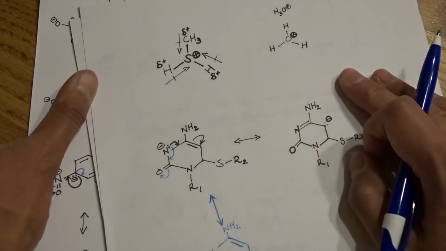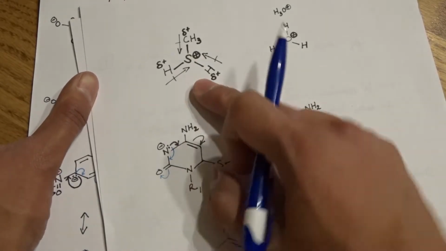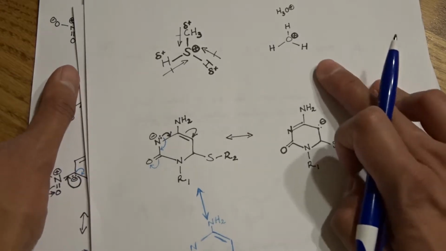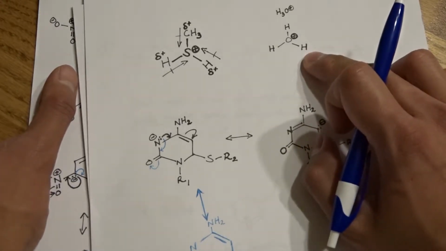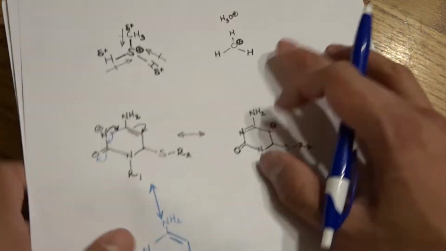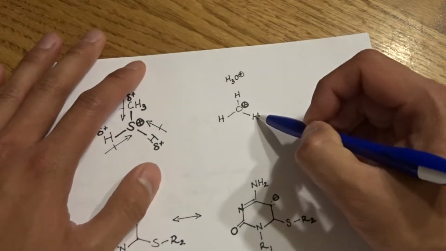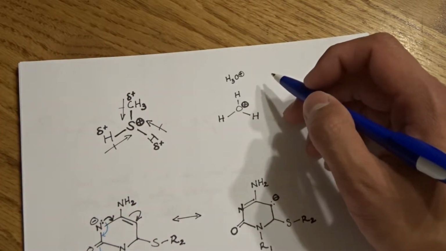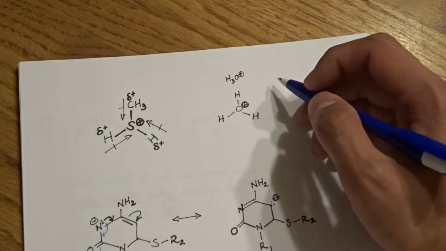Okay, so this is pretty similar to what you guys have been seeing before, like in the hydronium ion, our good old H3O plus. Now oxygen, like the sulfur, is very electronegative and has to bear the positive charge.